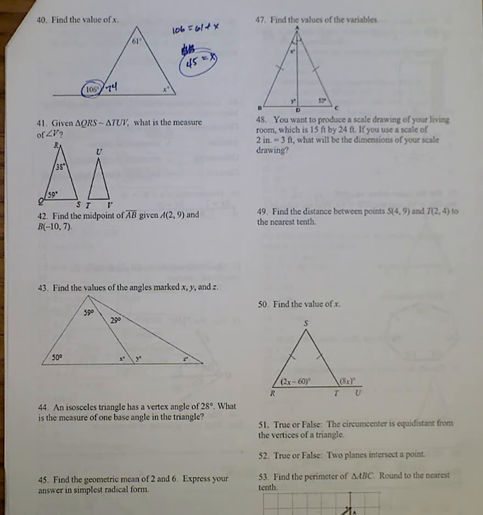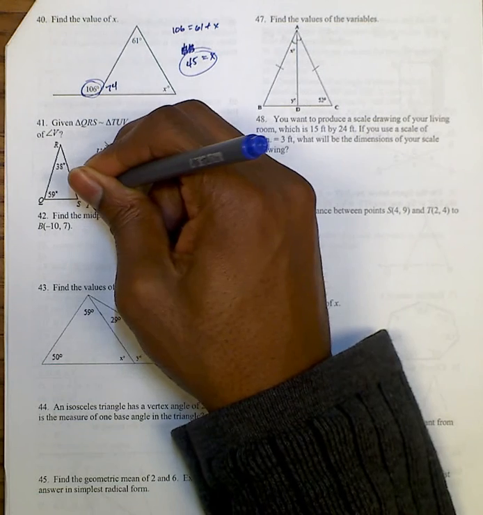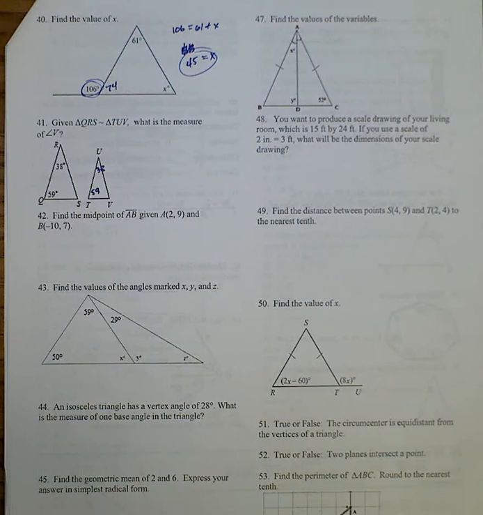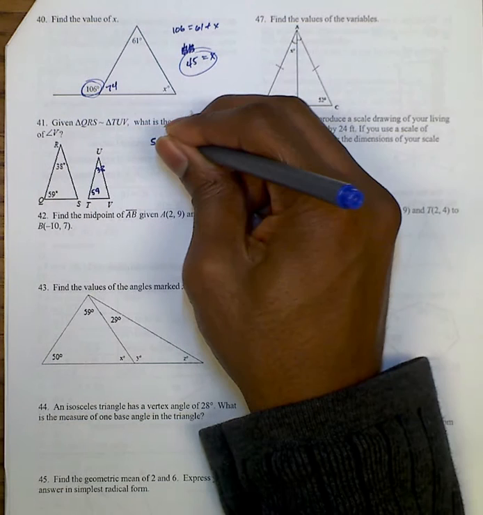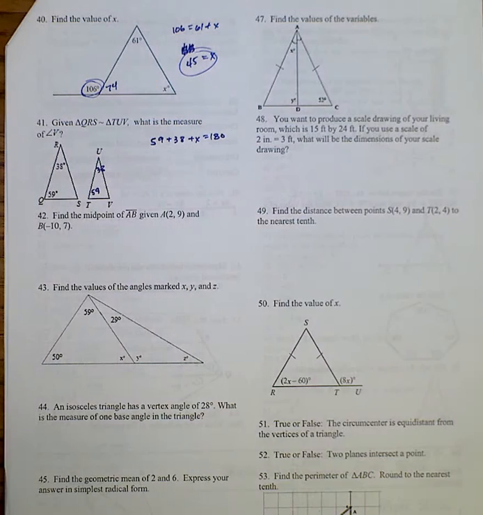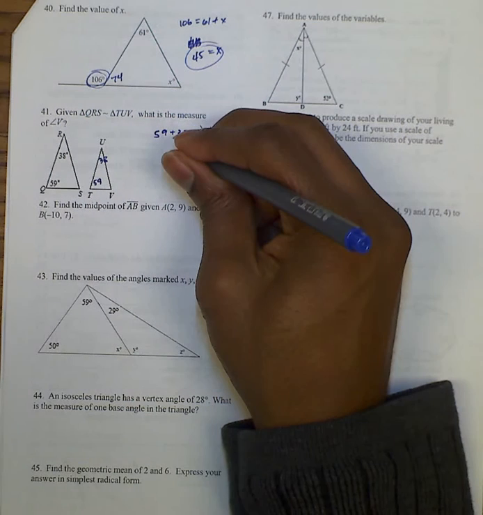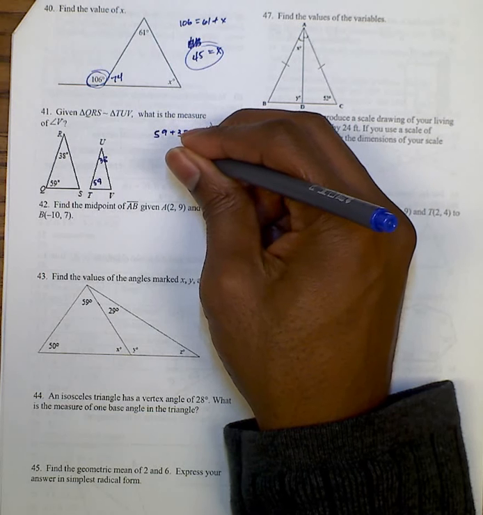Number 41, it says, given that QRS is similar to TUV, what is the measure of angle V? Okay, so similar figures have congruent angles, and so those are going to be the same. In a triangle, we know it has to add up to 180, so 59 plus 38 plus x equals 180. 59 plus 38, that's 97. And so that gives us 83.